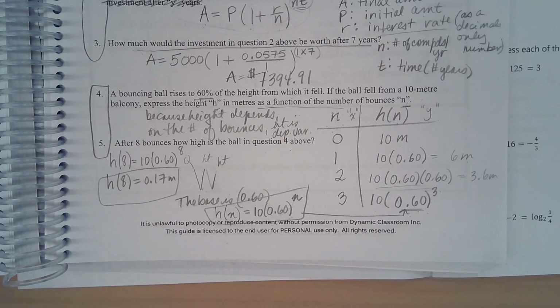Now this is interesting, and maybe the science people can answer this for me, the physics people. When will the ball reach a height of 0 meters, according to our model?